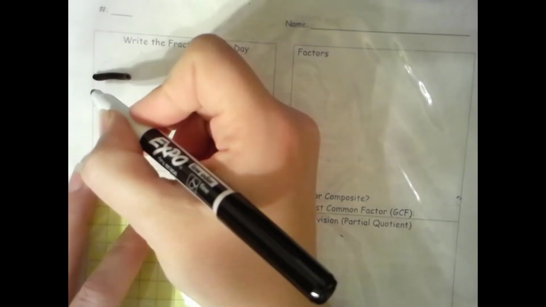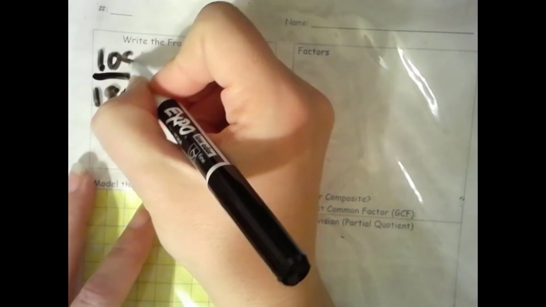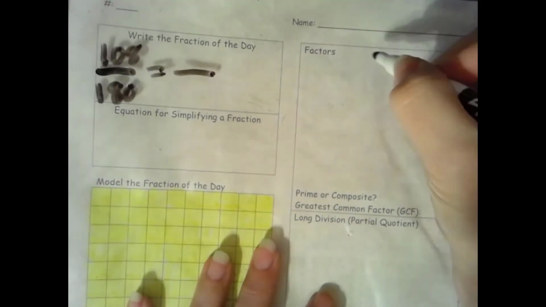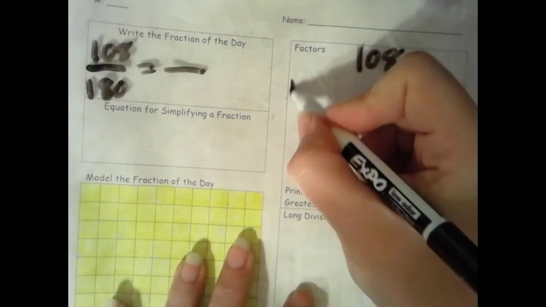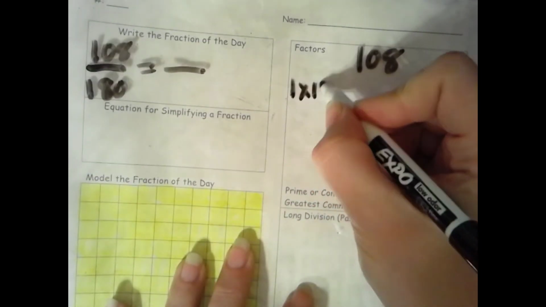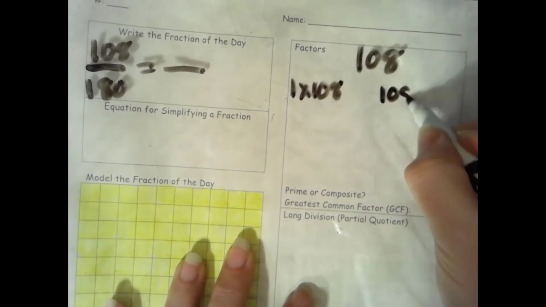Okay, let's get down our beginning fraction. We have a total of 180 school days and we're on day 108. We need to find the factors of our numerator, which is 108. Two factors we always know are 1 and the number itself. Using the commutative property of multiplication, 108 times 1.